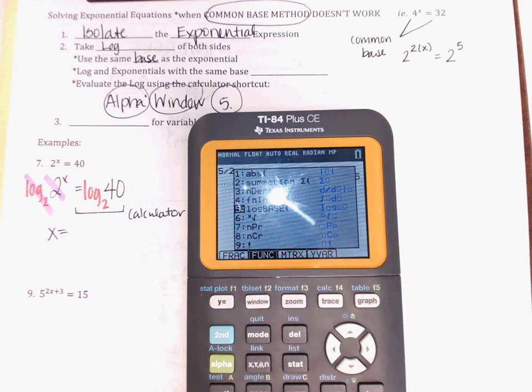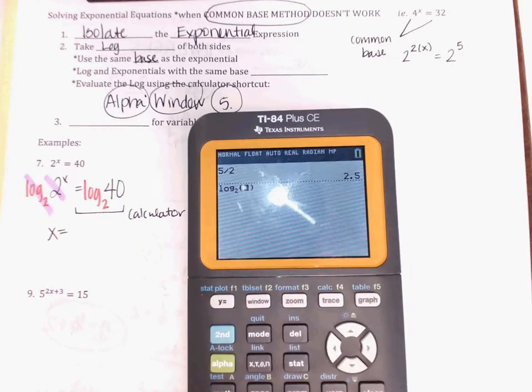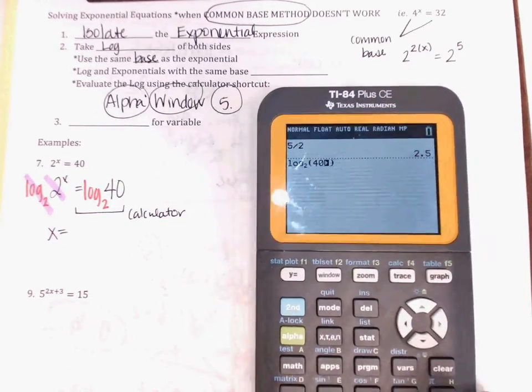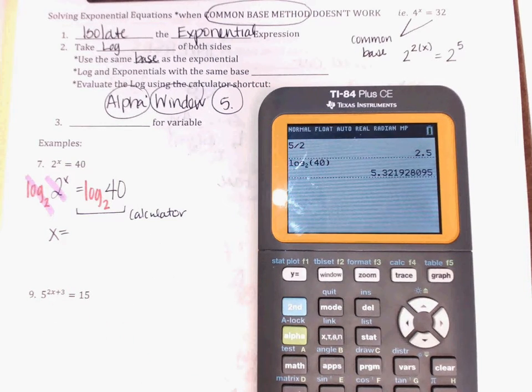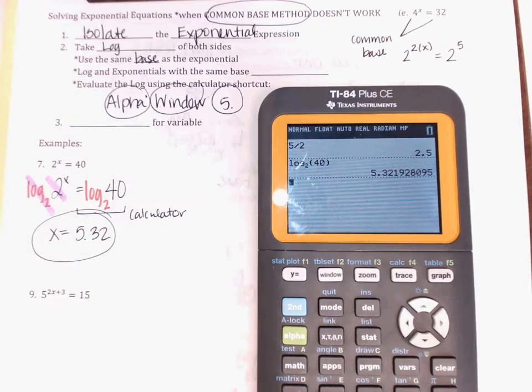And then what I'm going to type in is my 2 is going to be the little box. And then my 40 is going to be the big box. So I'll put my 40 there. And my answer comes out to be 5.32. Okay, but keep in mind, that never would have showed up in your chart because it's not 5 to a whole number power, right?